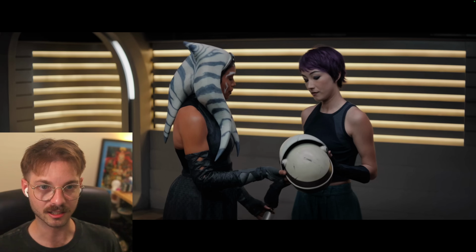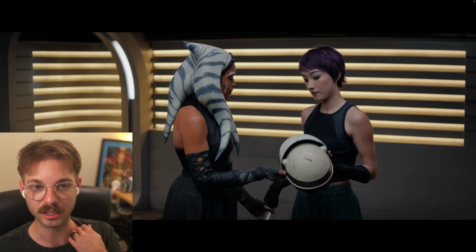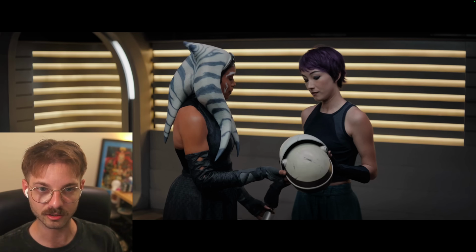So again, I did the same thing where I had some rudimentary hands and arms, and Ahsoka's body and Sabine's body in the actual Blender scene, so that you get accurate reflections on the lightsaber.